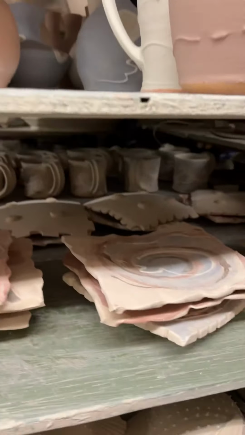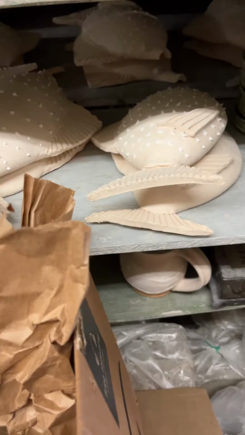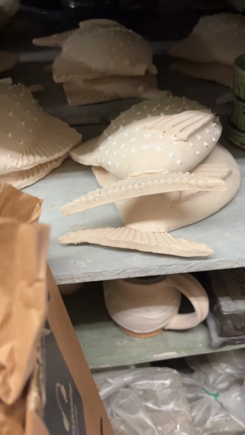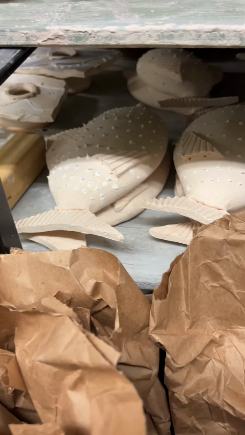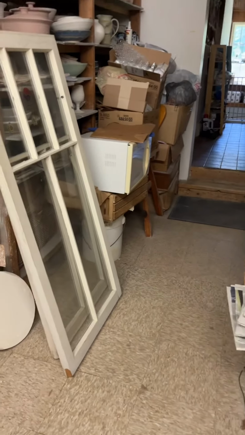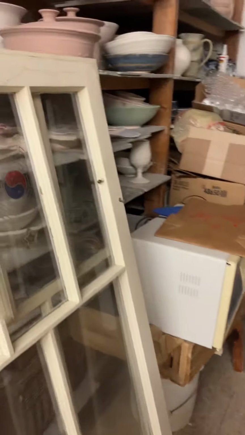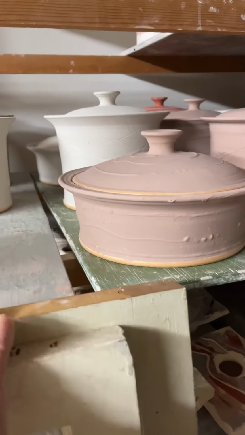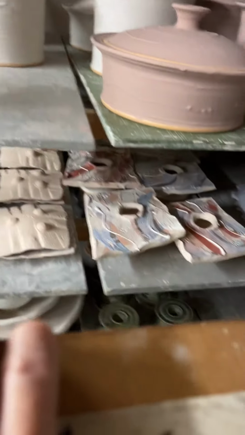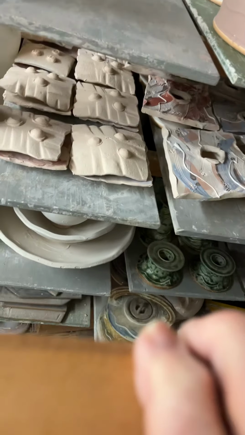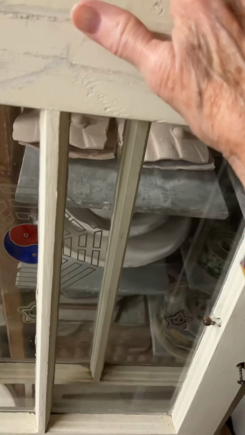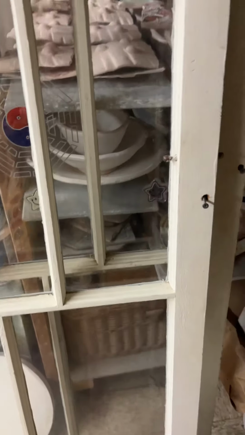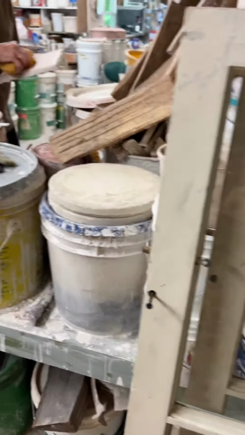Anyway. Oh, and then we're going to have a raku fire, and we have a lot of new fish with lots of dots. So we're going to be doing that. And back here, we've got more covered dishes, covered jars, ikebanas, more little teas. Lots of casseroles. Yes, I'm really excited about that. And the little mugs.